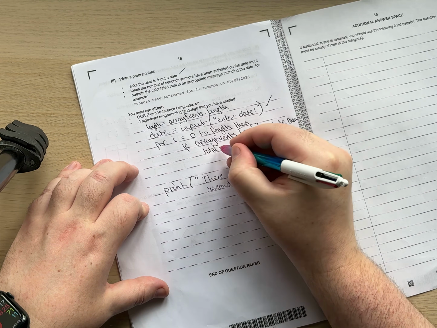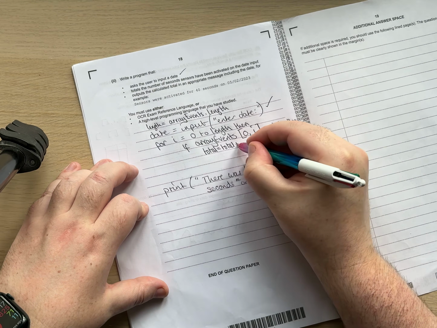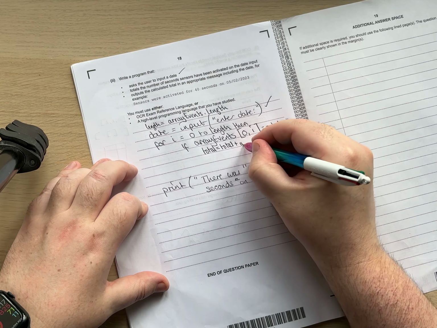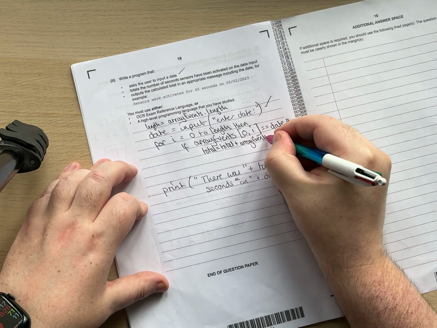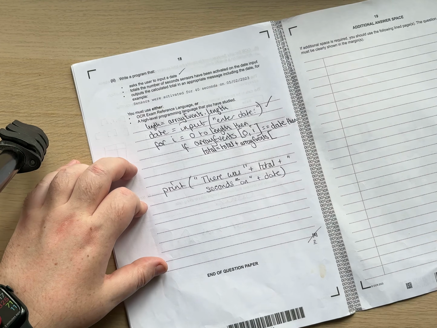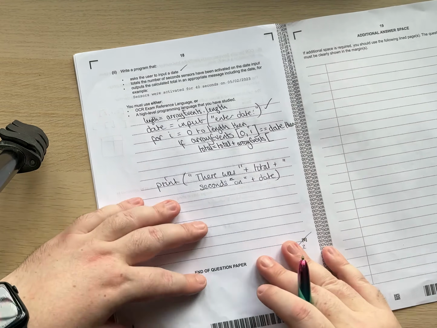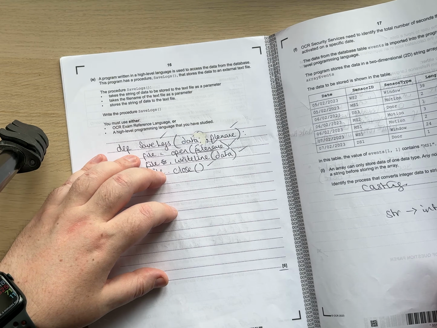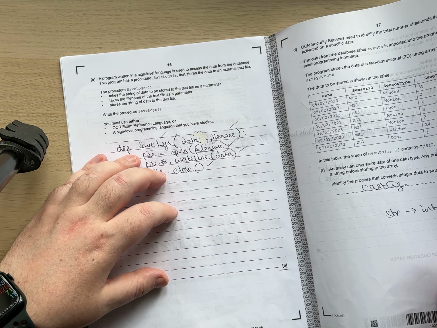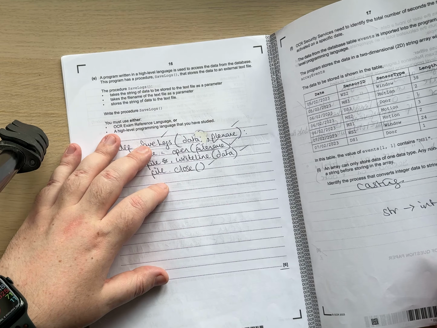Yeah, total equals total plus arrayevents, square brackets. What am I going to use here? Right, I want the fourth column, so the length.